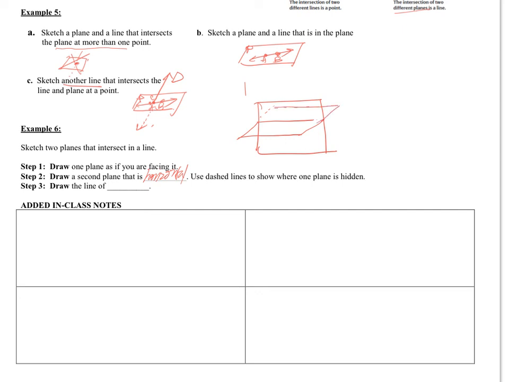Use dashed lines to show where one plane is hidden. So I can just change this a little bit. And here's your intersection line. So draw the line of intersection. And that's it for now.